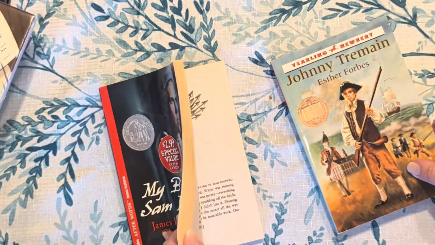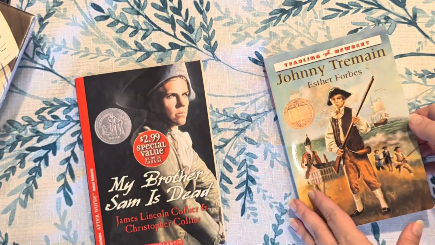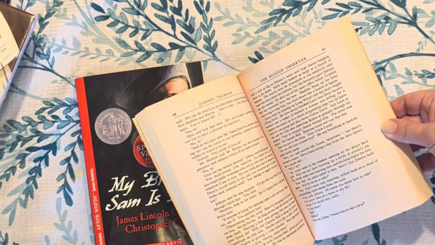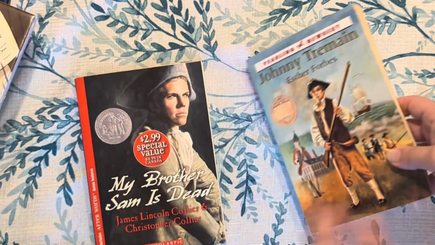These two books are chapter books. So these can either be given to your student if you want to have them read them, or you can do them as a read aloud. Those are chapter books, with no pictures in those.